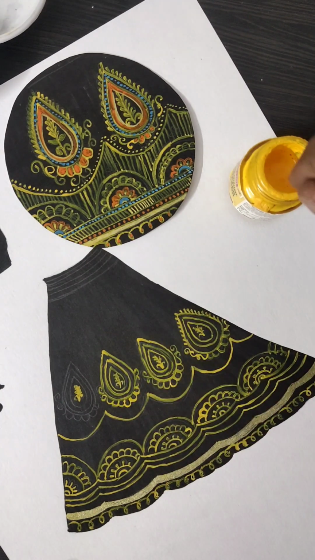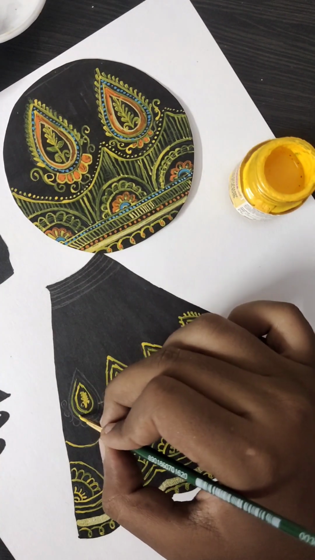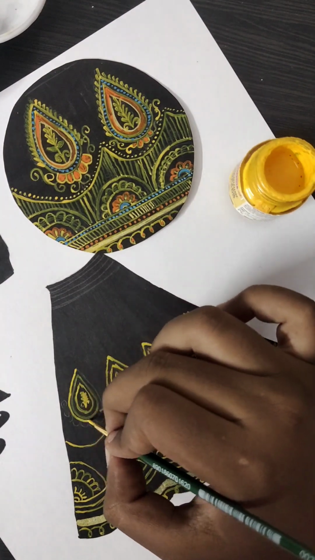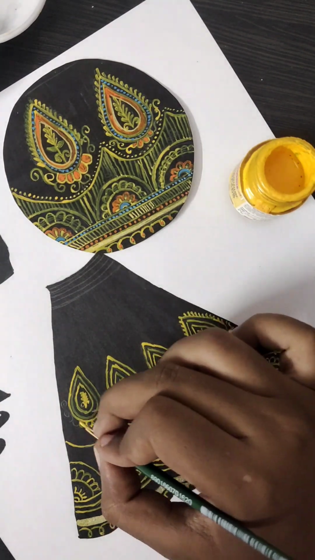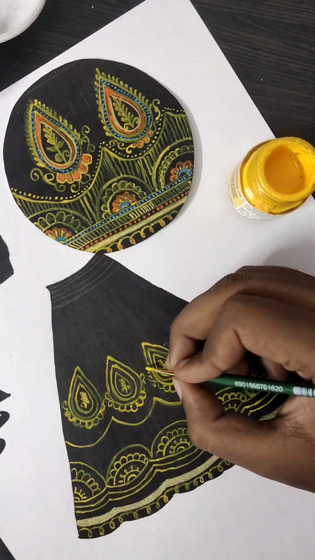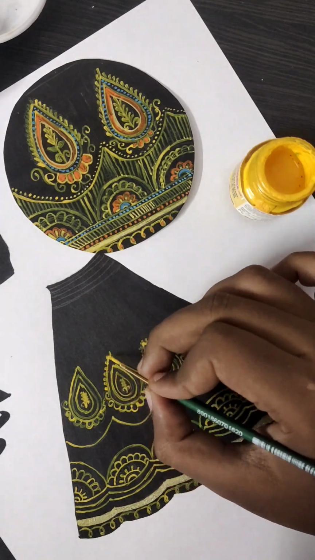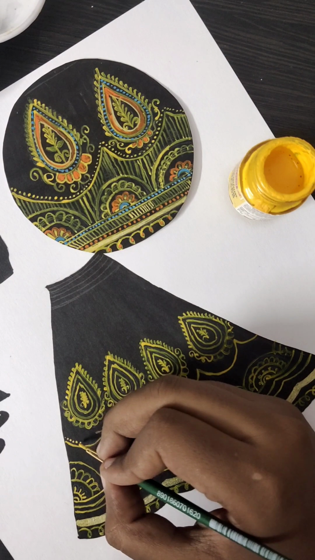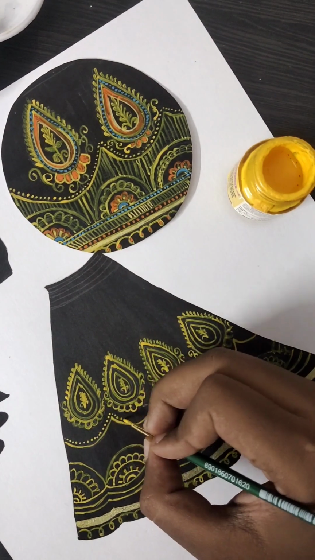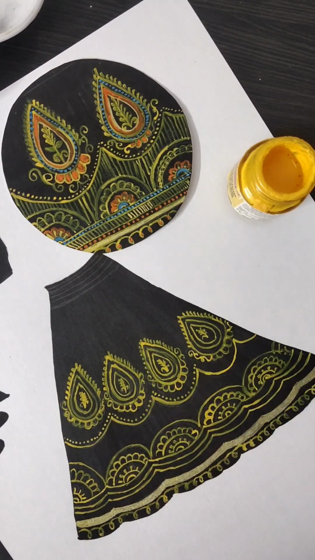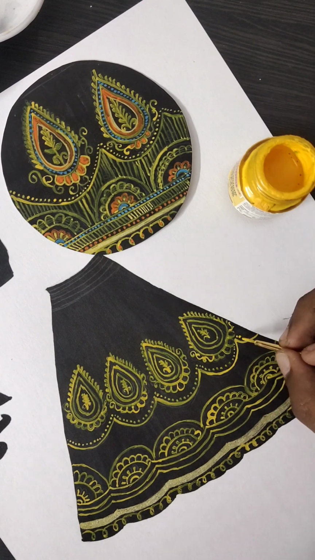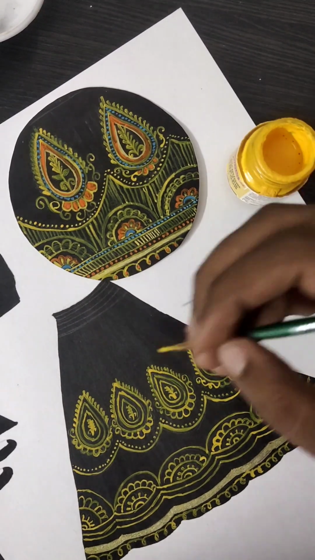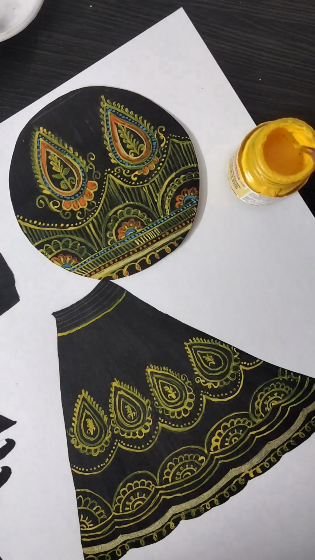So I don't want heavy work on the blouse or the dupatta, and I want the full focus on the skirt. So I'm not going to make the blouse or the dupatta very exaggerated or with heavy work. Now almost 50% of our lehenga has been completed.